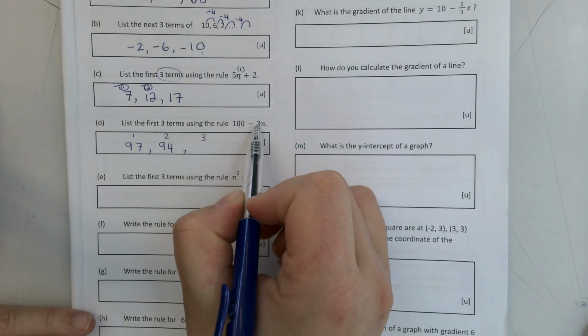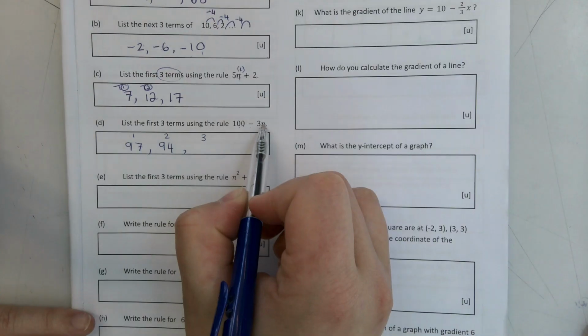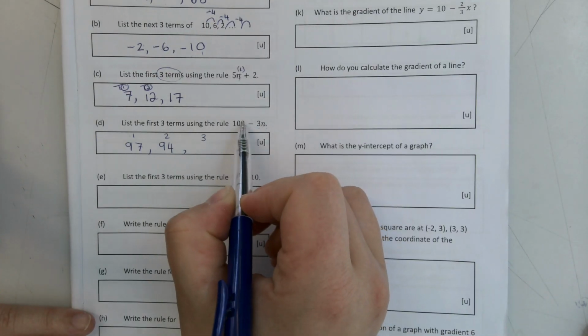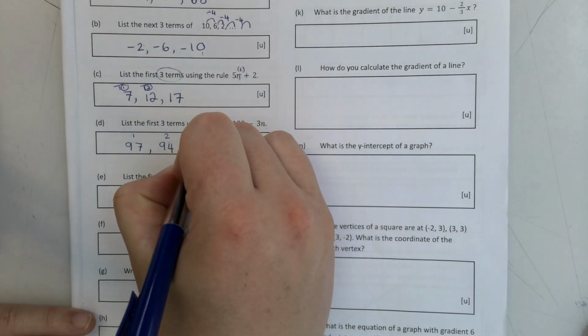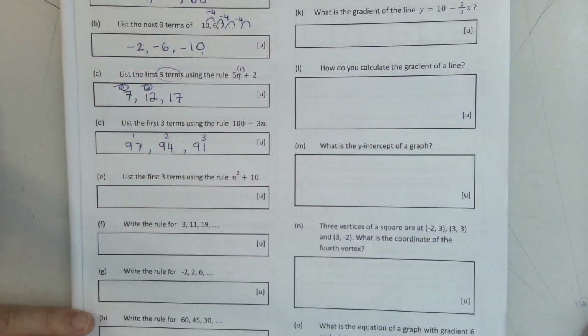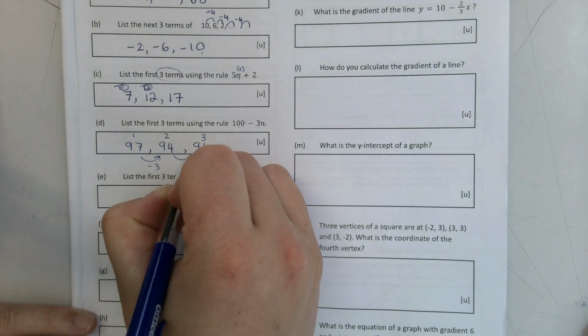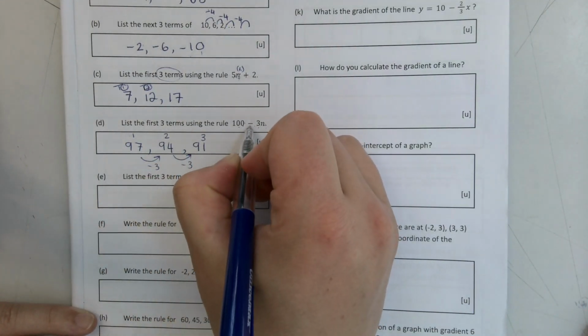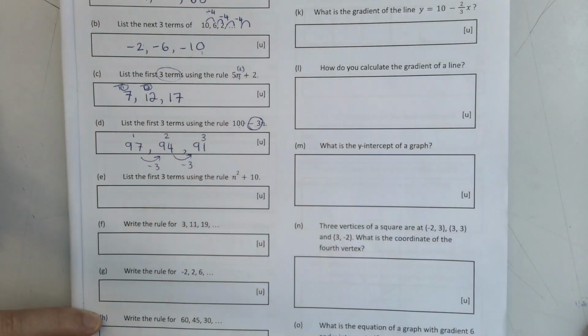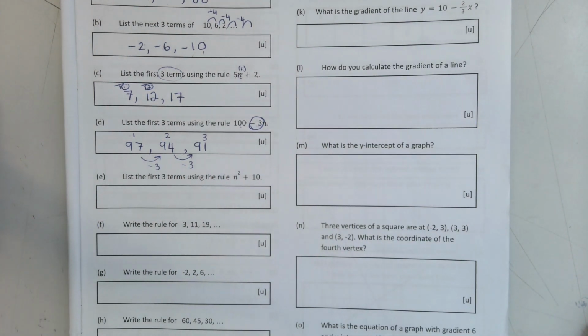So 100 minus 3 times 3 would be 100 minus 9, which would give me 91. And you'll notice I am subtracting 3 each time, which is the same as that. Okay?